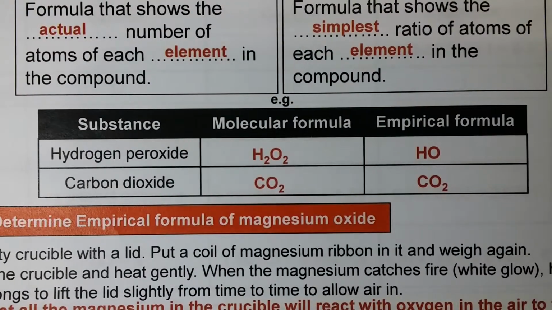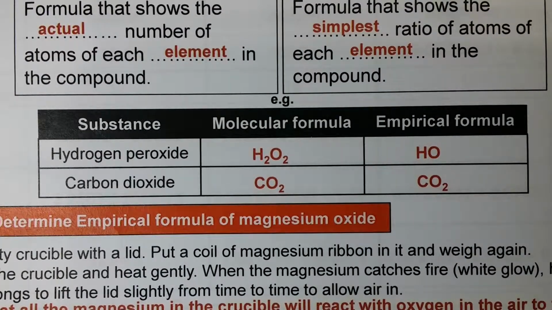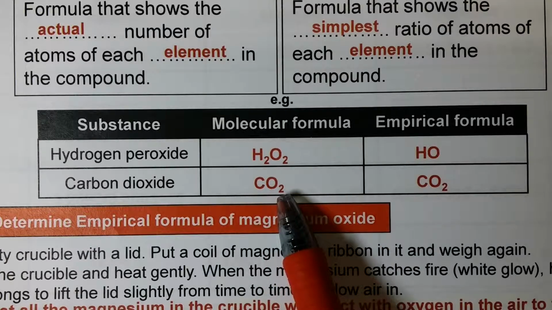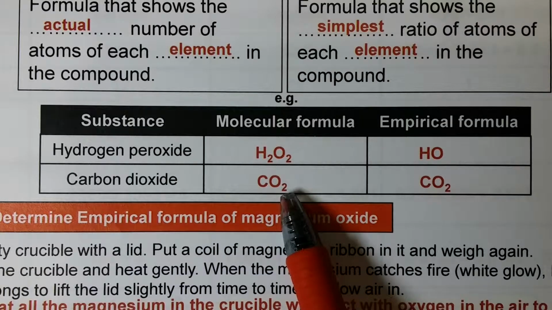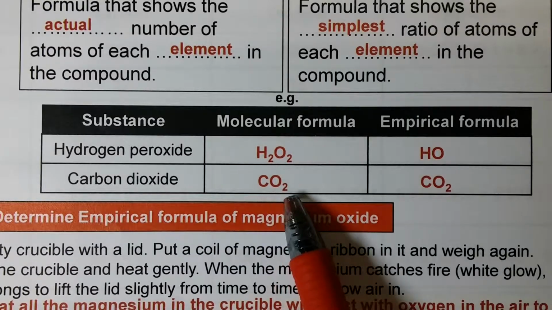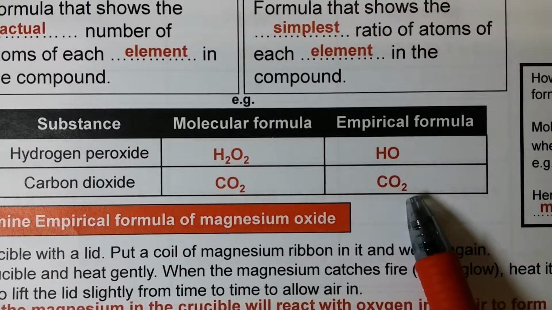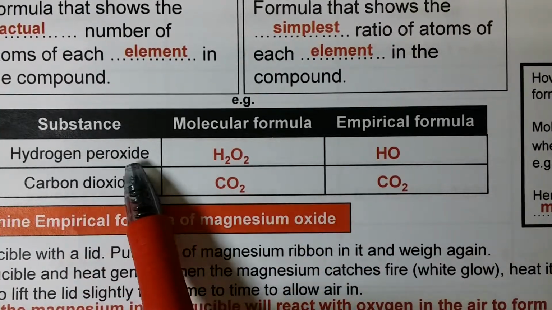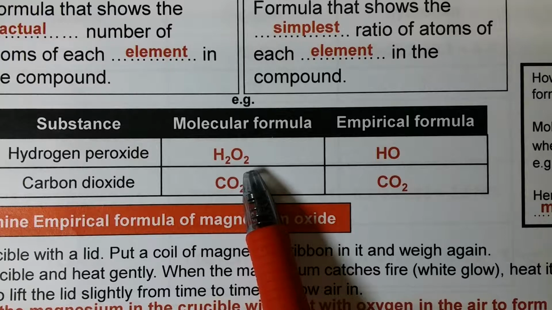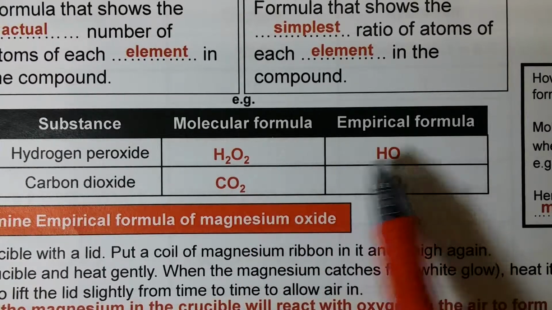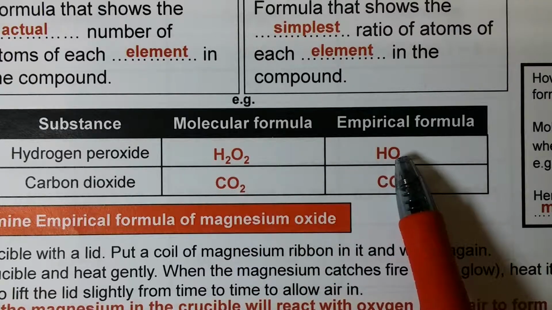Now some compounds have the same molecular formula and empirical formula. For example, carbon dioxide. For carbon dioxide, the ratio of the number of atoms of carbon and oxygen is 1:2. 1:2 is the simplest already. That is why the empirical formula is CO2 as well. But for hydrogen peroxide, H2O2, the ratio of the number of atoms of hydrogen and oxygen is 2:2. 2:2 can be simplified to 1:1. That is why the molecular formula is different from the empirical formula.